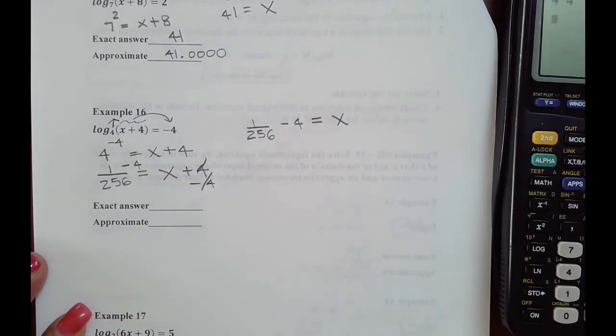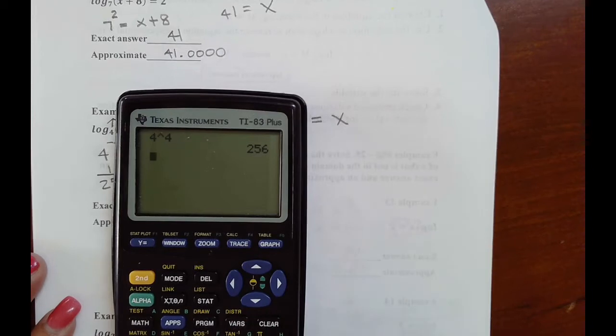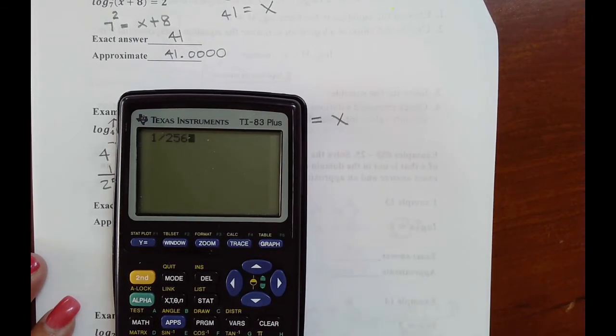Now, you can still get an exact answer as long as you're not giving a decimal approximation where you're chopping off some of the decimals. So to keep this exact and in fractional form, you have to know how to press this in. It's just a matter of pressing it in. 1 divided by 256 minus 4. And if you hit math, enter, enter, it'll take you to exact fractional form.